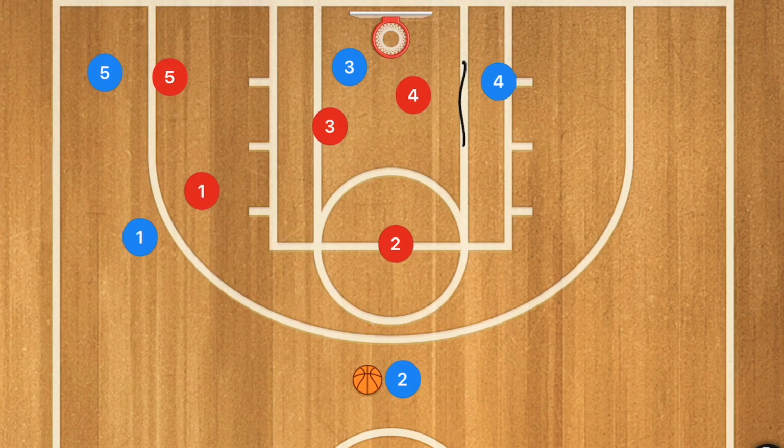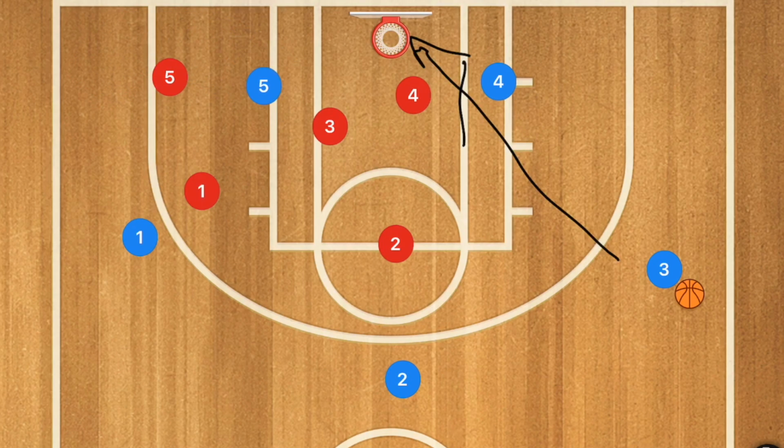Player 1 is going to pass over to player 2. Player 3 is going to be using player 4 as a screen. Player 2 is going to pass over to player 3, and we could possibly be open for a 3-point shot as well. Meanwhile, player 5 is going to be going back into that low post. And then you can keep on cycling this play around.